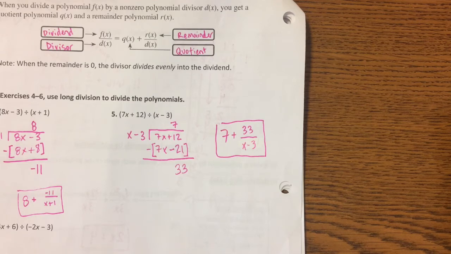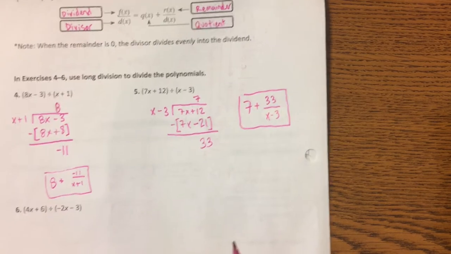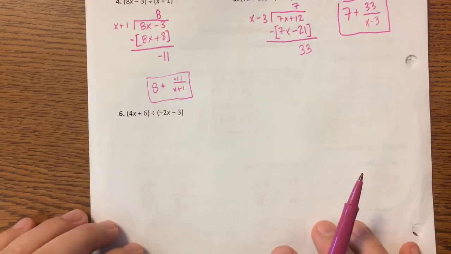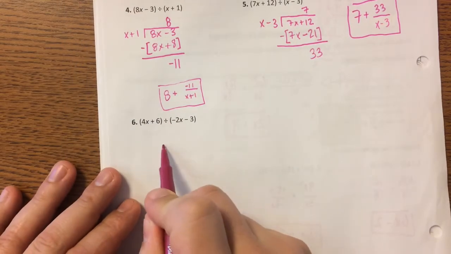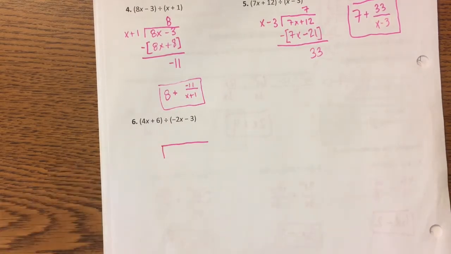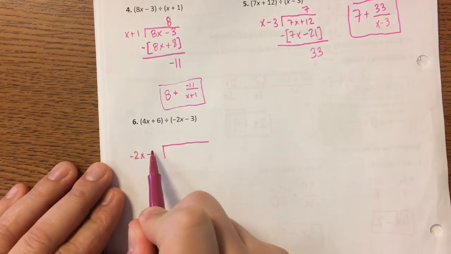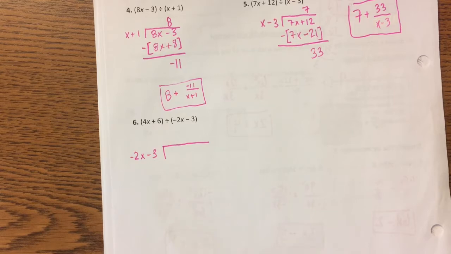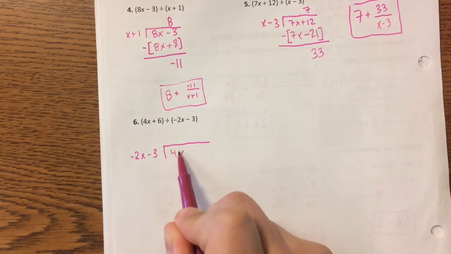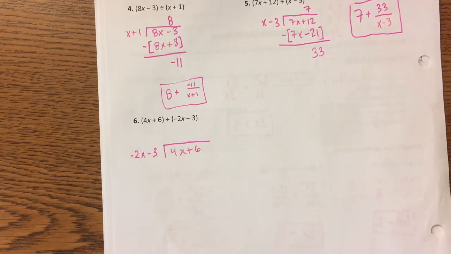Any questions about that one so far? All right, now I'm going to have y'all talk me through number 6. What's going to go on the outside of this long division? Good. And then on the inside? Okay. What do I do first?